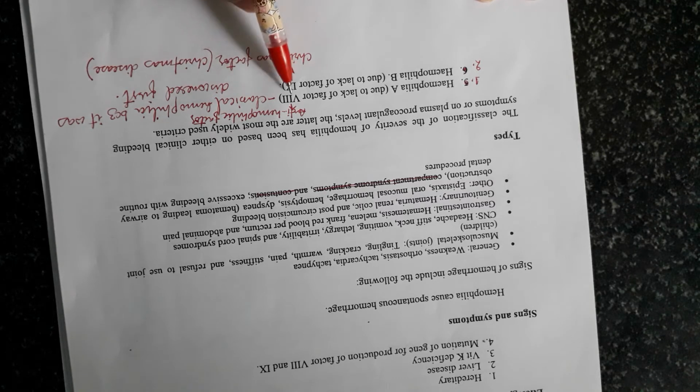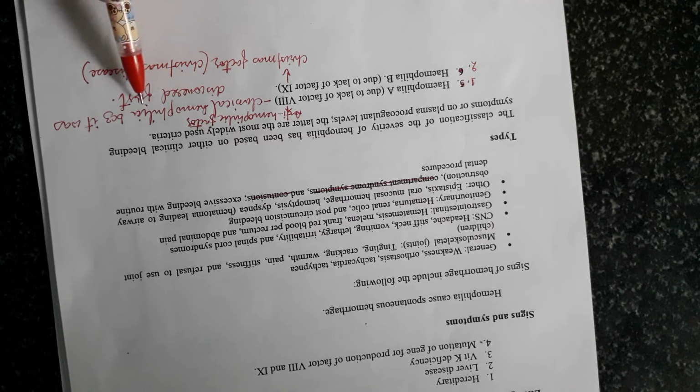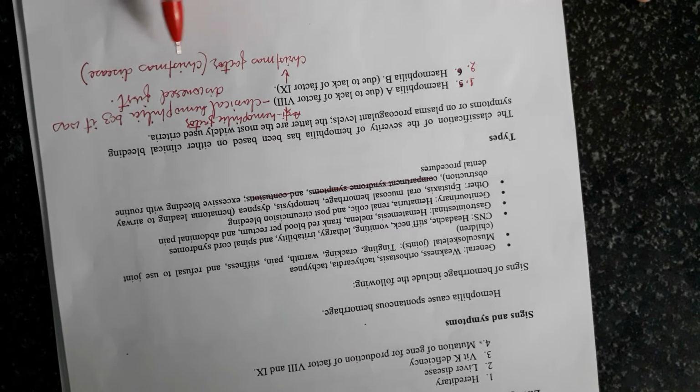Because if this factor is not present in the body, then it leads to hemophilia. And hemophilia A is also called classical hemophilia because it was discovered first. Hemophilia B is due to the lack of factor 9, and factor 9 is also called Christmas factor. That's why it is also called Christmas disease.